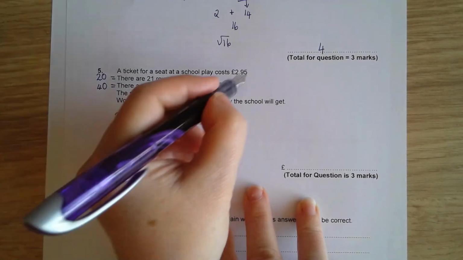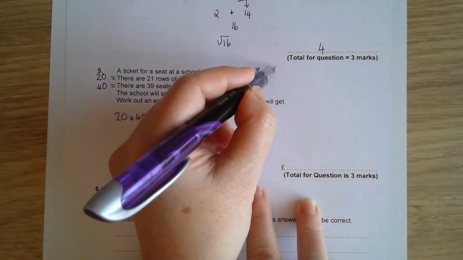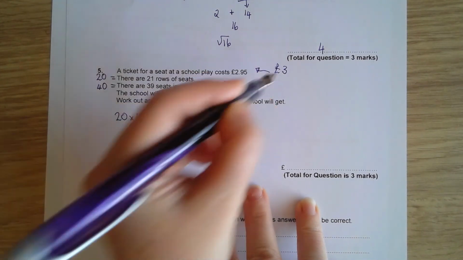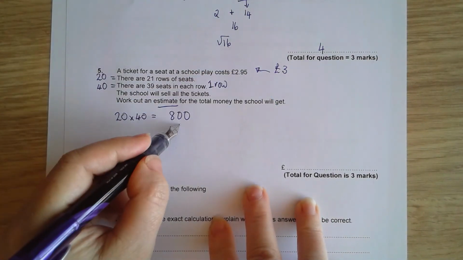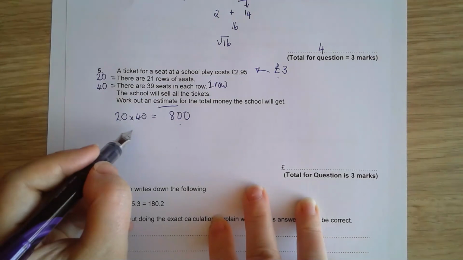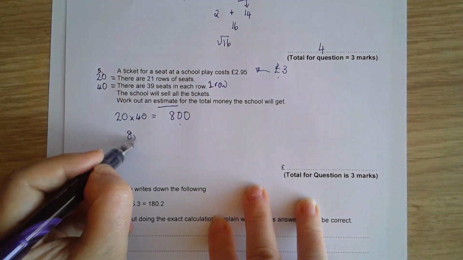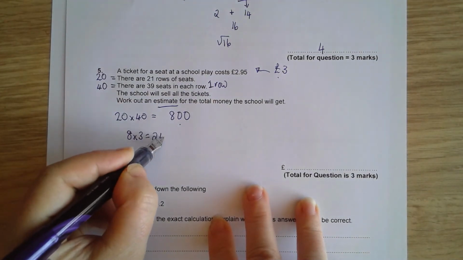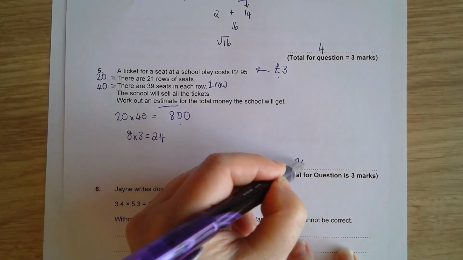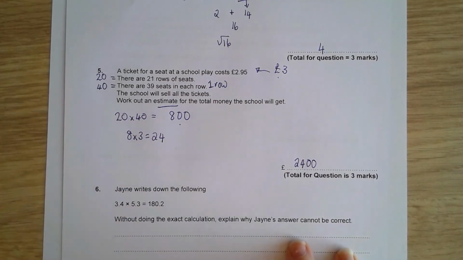The tickets cost £2.95, so we estimate that at £3. So we've got 800 tickets at £3 each, so 8 times 3 is 24. So we're estimating £2,400.